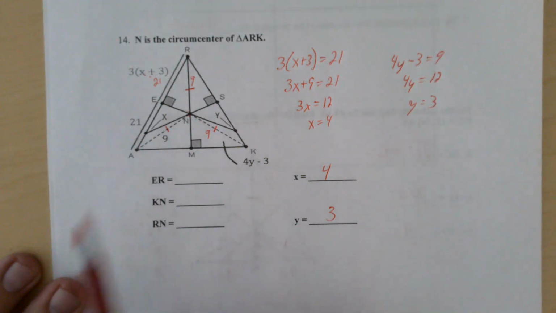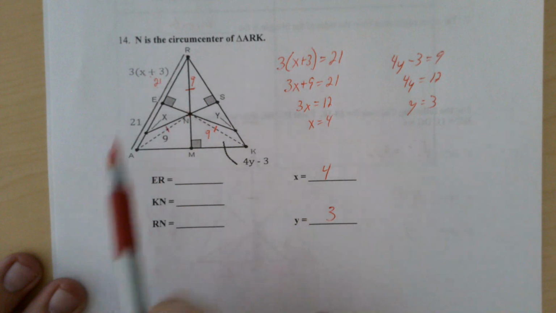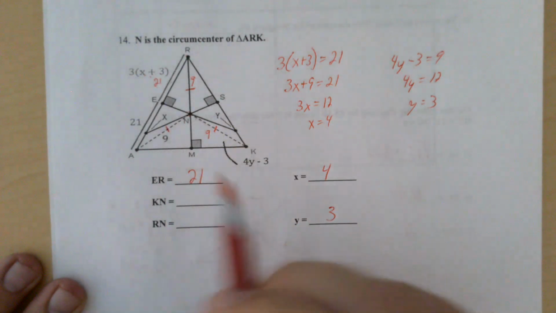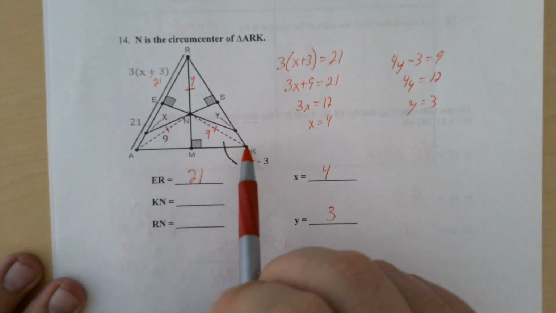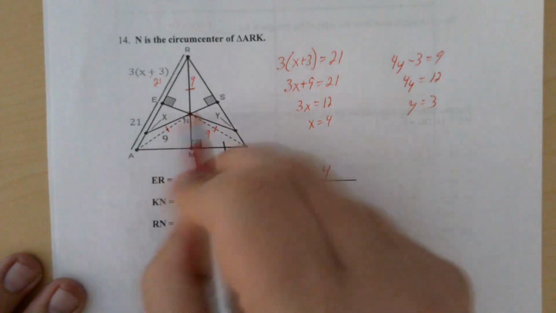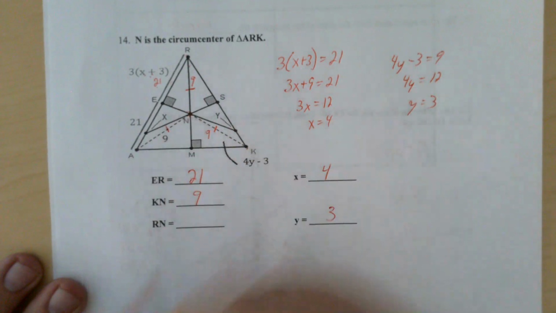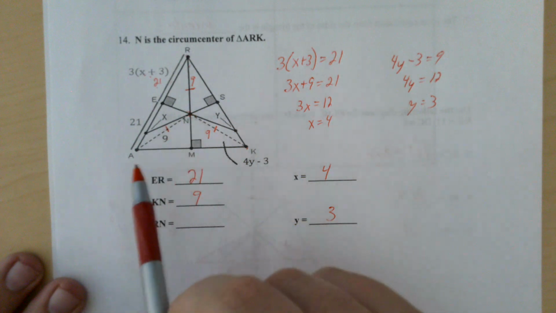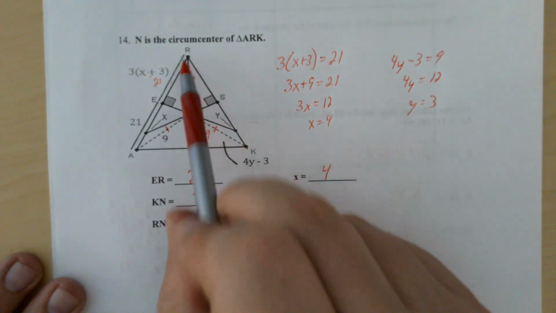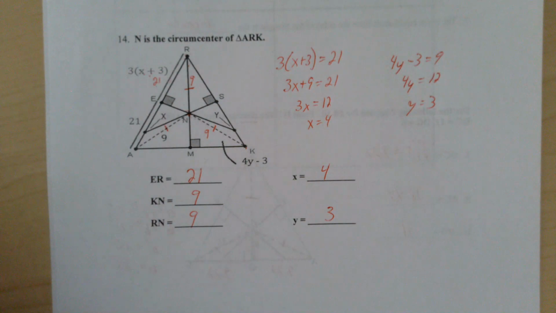So then to finish this, I am asking for ER. Well, we already know ER must be 21. And then KN, K to N, that distance must be 9 as well. So they're all 9 units away from the circumcenter to the vertex. So we know that's 9. And then finally, RN, so from here to here is also 9. That's what you're going to be looking for. So again, use your little chart to make sure you understand what I'm going to be asking.